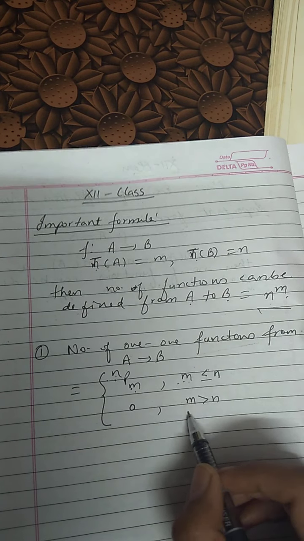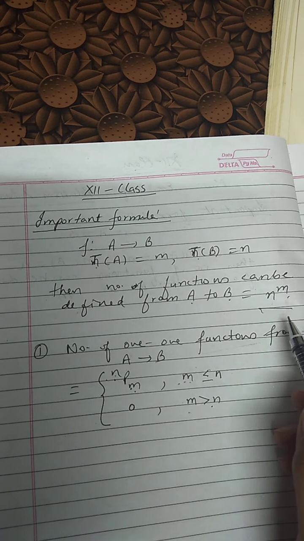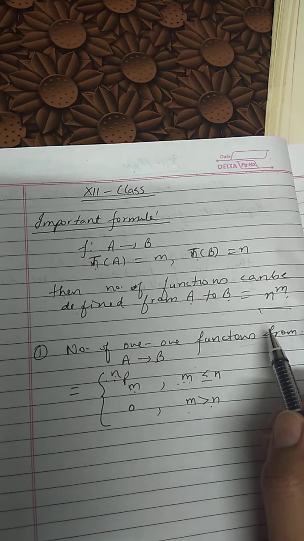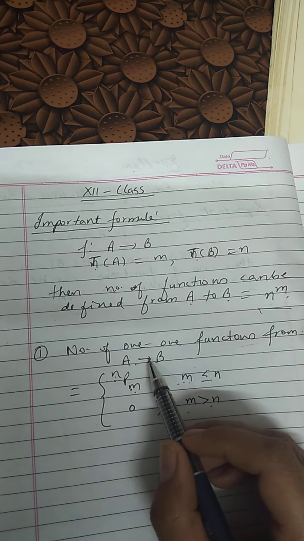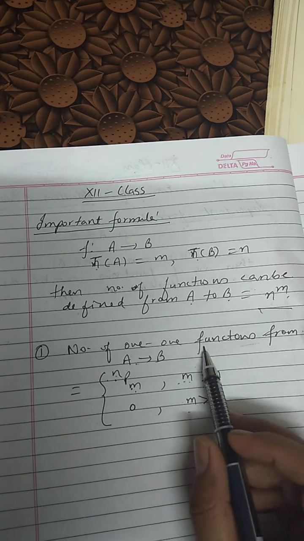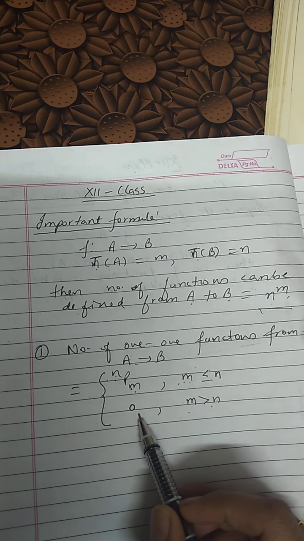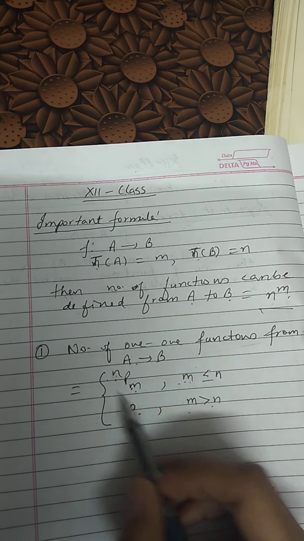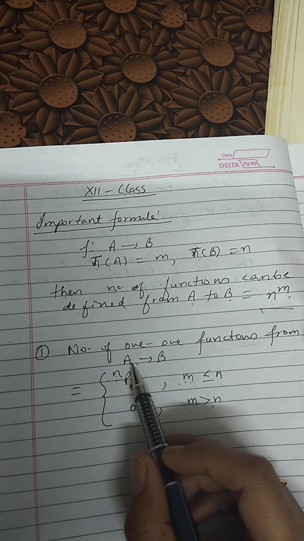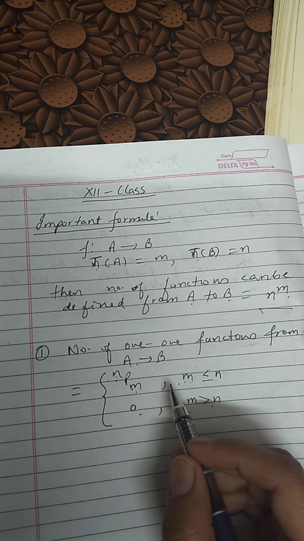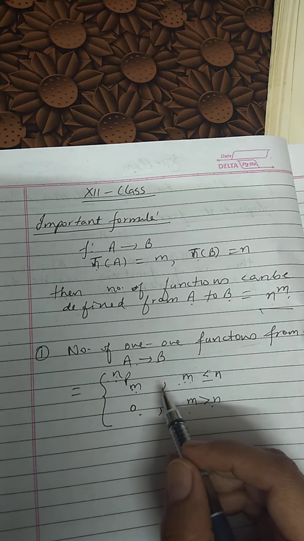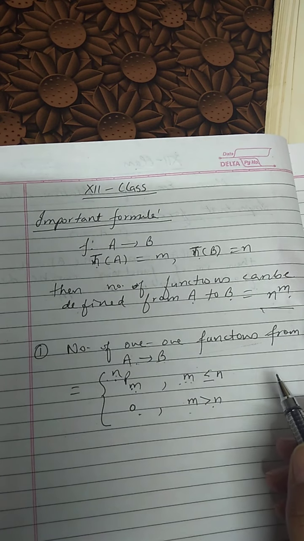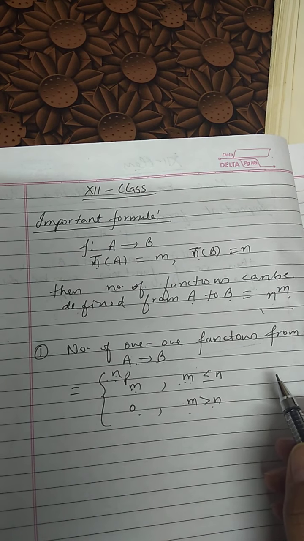And by chance, if m is greater than n, where m is the number of elements in set A, then how many one-one functions can be defined? Then the number is 0. And if m is equal to n, if set A and set B have the same number of elements, then how many one-one functions will there be? It will be nPn.